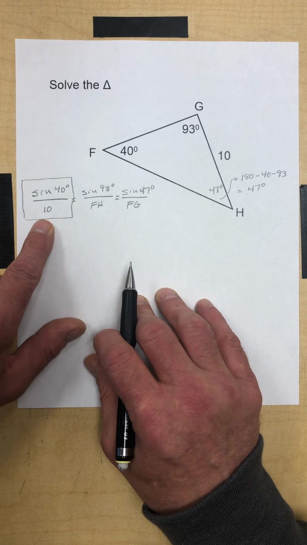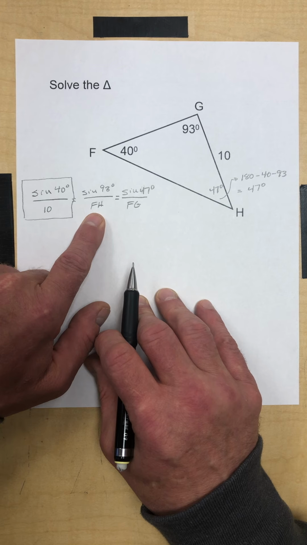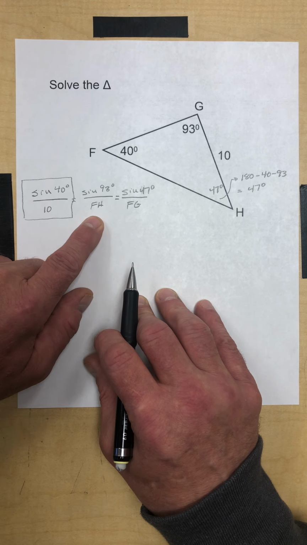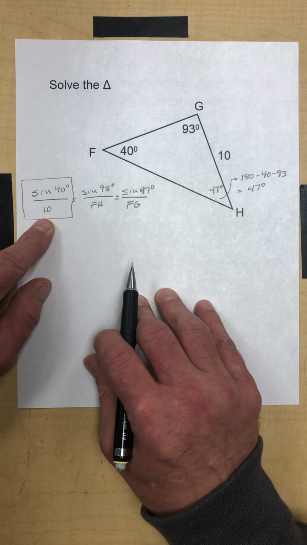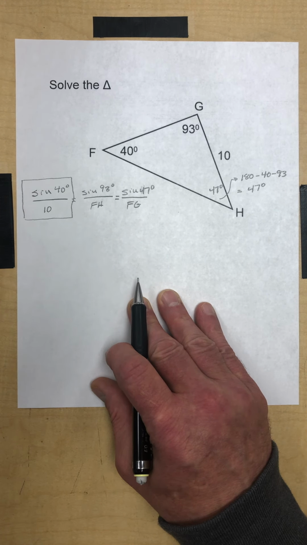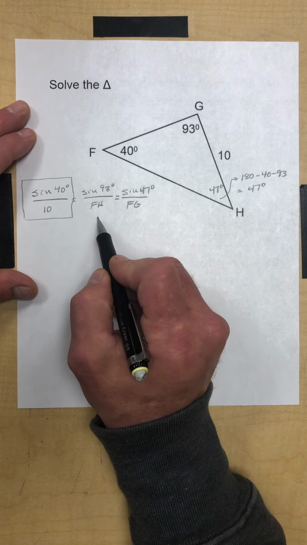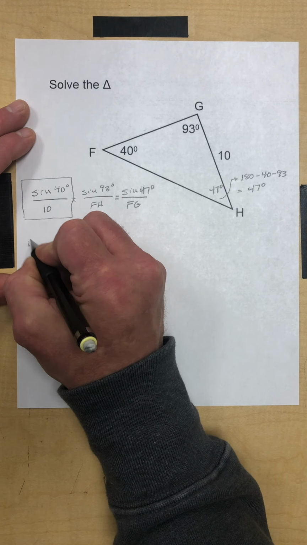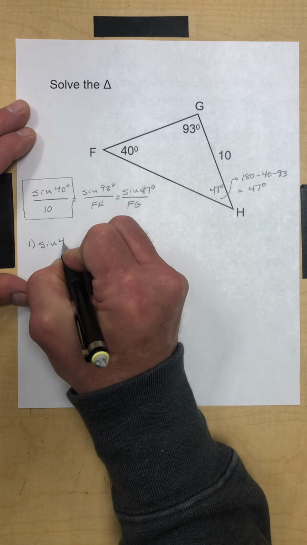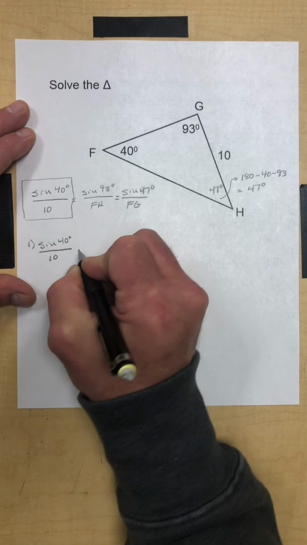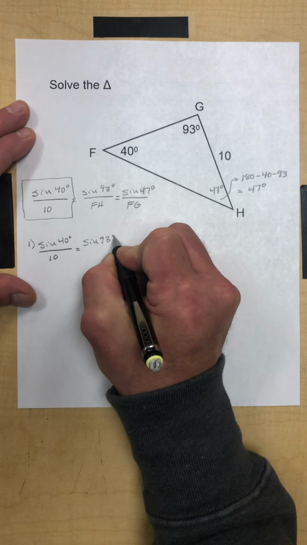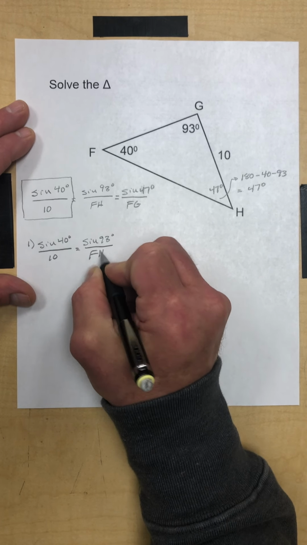If we set this one equal to that one, it becomes a proportion, and we can solve it using cross products. That'll give me a method for solving for FH. And then I can come back and take this one and set it equal to that one, and once again I get a proportion, so I can solve it using cross products. So let's do this one first. I'm going to take my cornerstone ratio where I know everything, the sine of 40 degrees over 10, and set that equal to the sine of 93 degrees over FH.